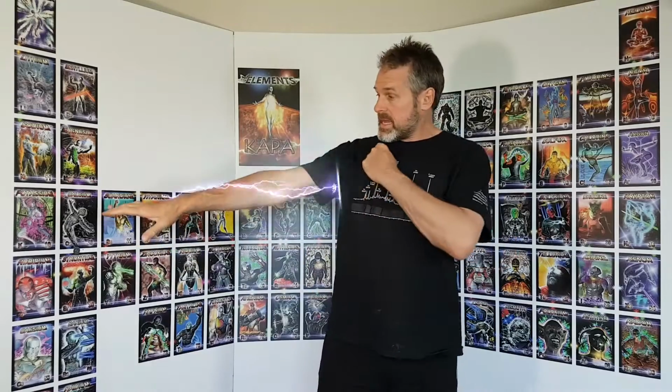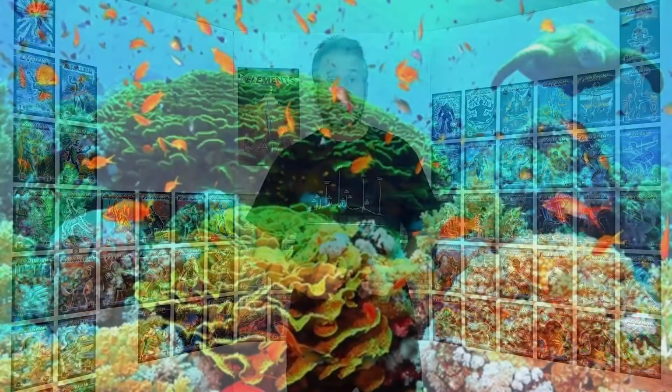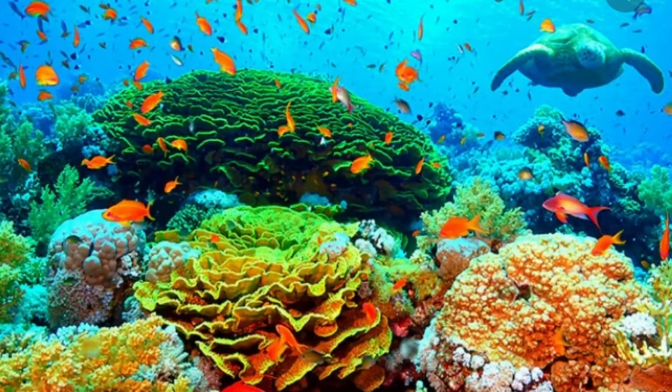It's used in the electrical conductivity along your nerves and for your muscles. It can make your heartbeats change as well, depending on how much calcium is in your body. And there's loads of it in the oceans. It's one of the main things which help build coral reefs. Right, so calcium, pretty cool.